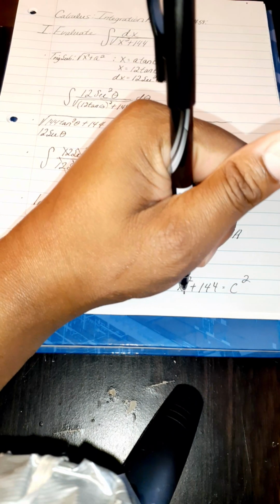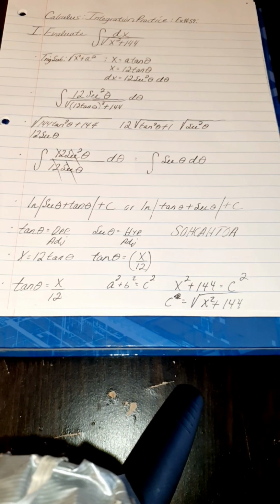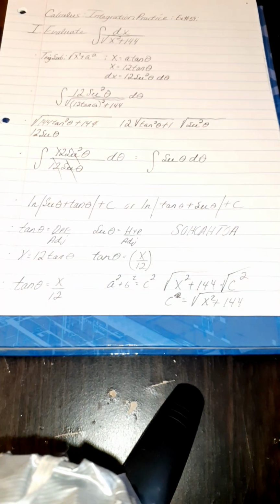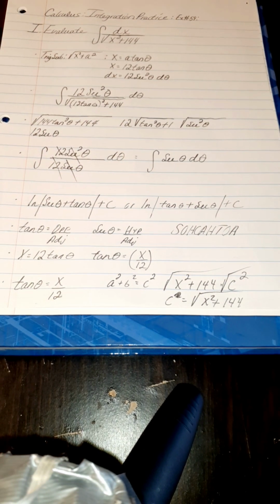If we solve for c, we take the square root of both sides, and we get c is equal to the square root of x squared plus 144. That's the value of the hypotenuse. You take the square root of both sides because the square root of c squared gives you c, which is what we need.